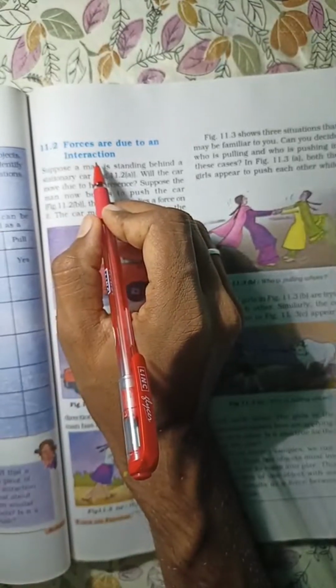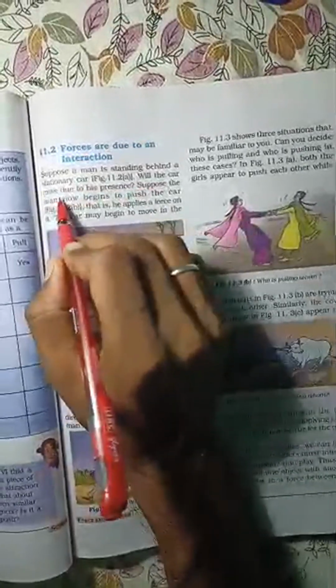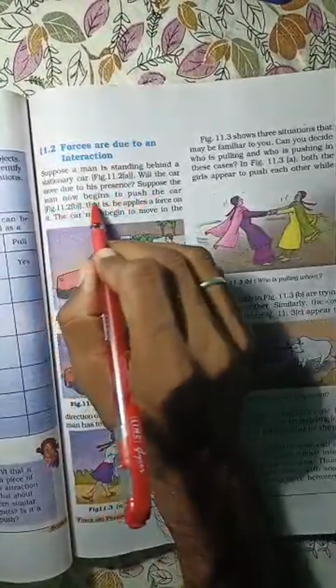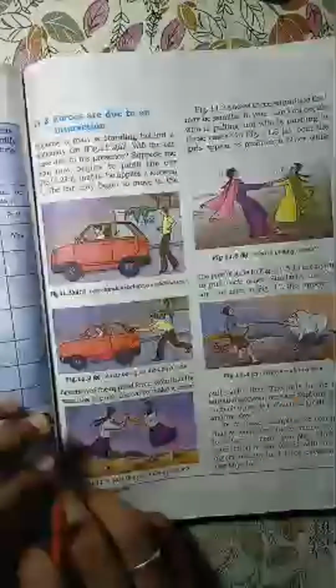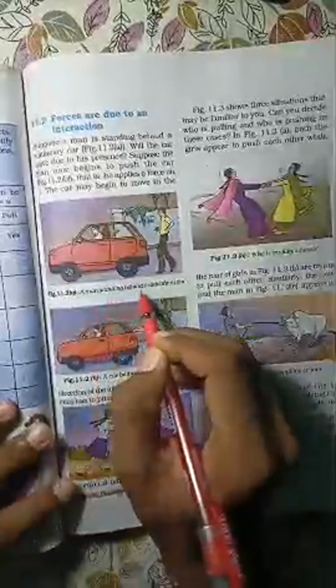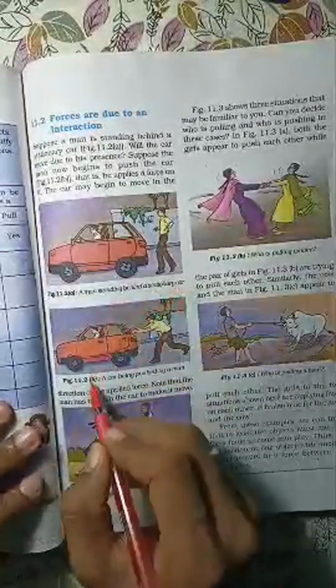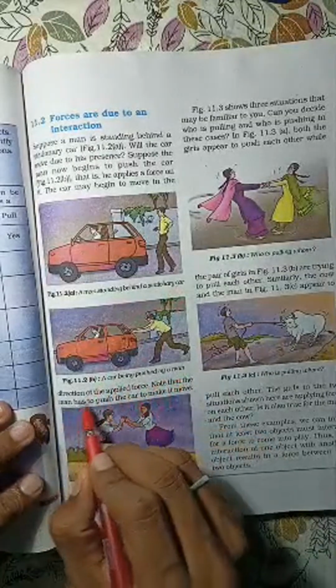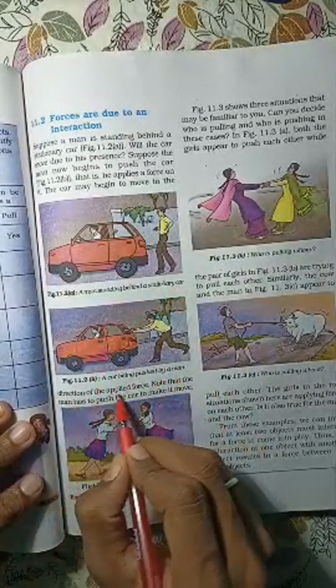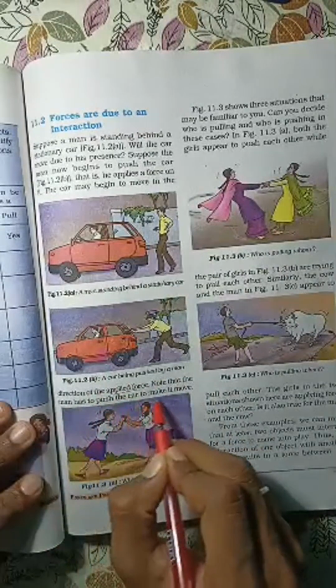Forces are due to an interaction. Suppose a man is standing behind a stationary car. Will the car move due to his presence? Suppose the man now begins to push the car. The man applies a force on the car, and the car moves.